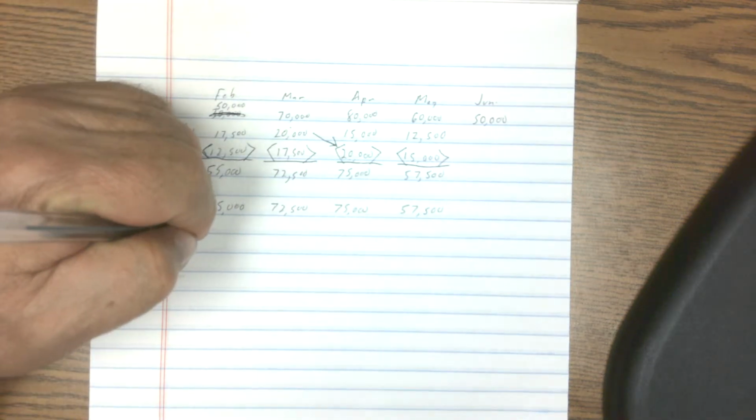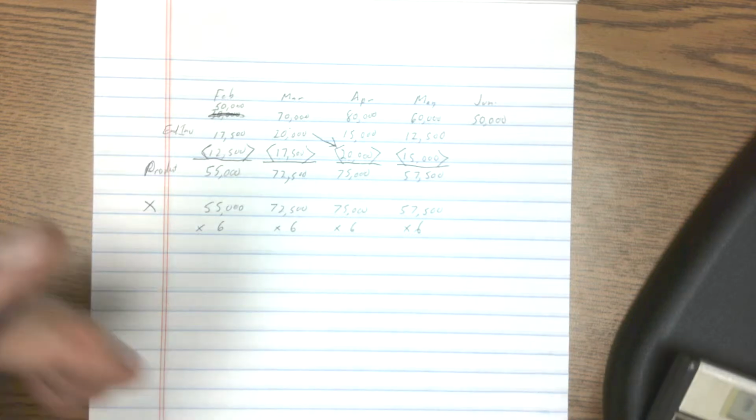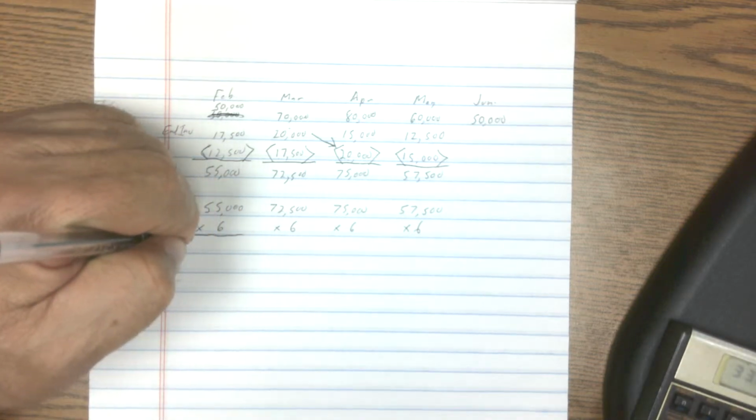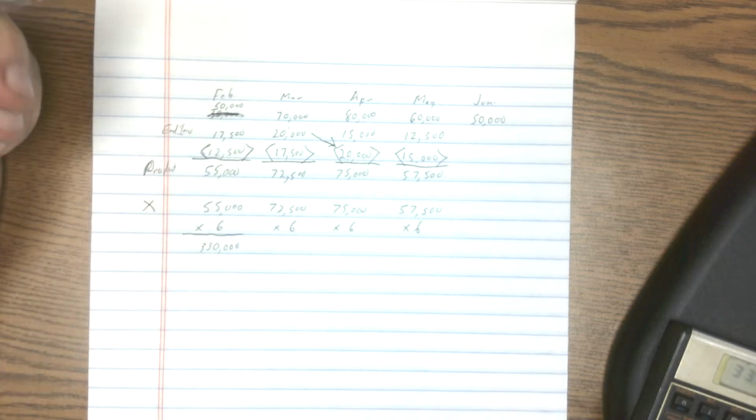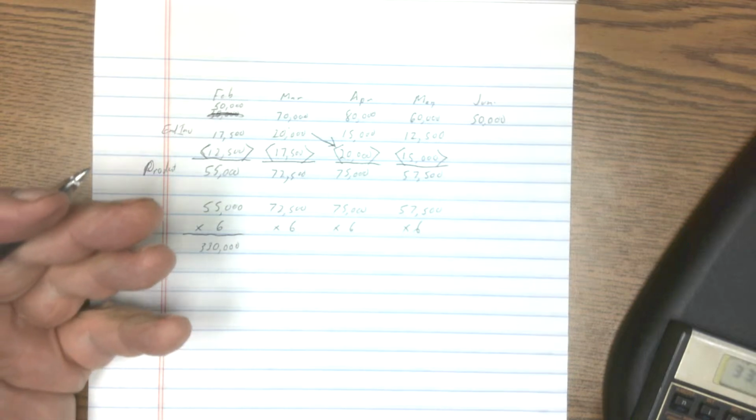And for material X, we're going to multiply each of those by 6. And so we get 330,000 for February. Now that's what's going to be used to produce, right?